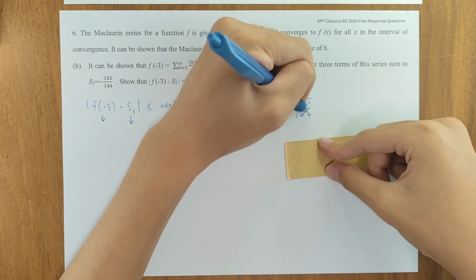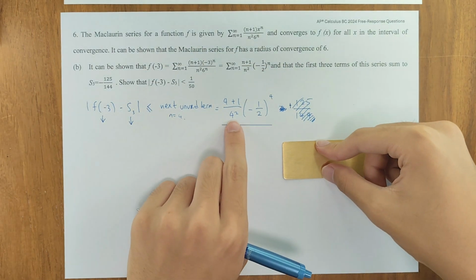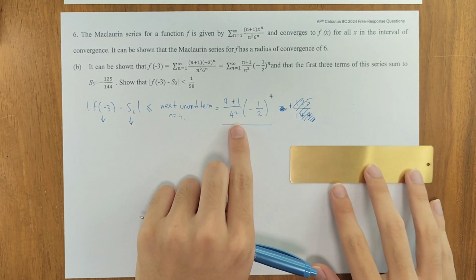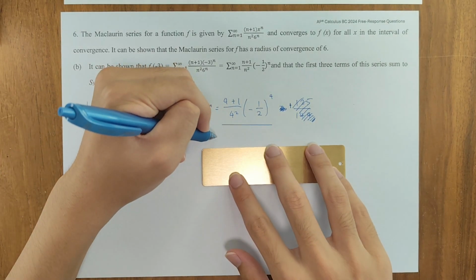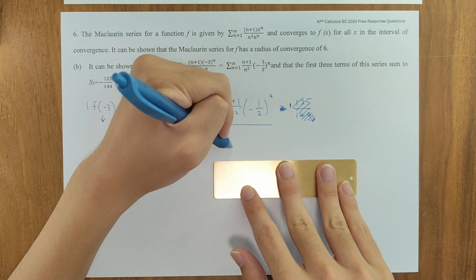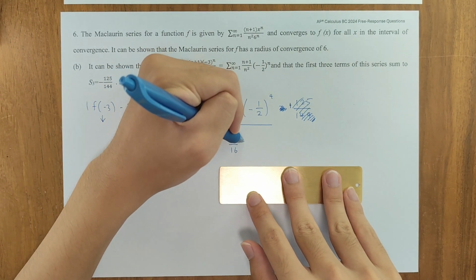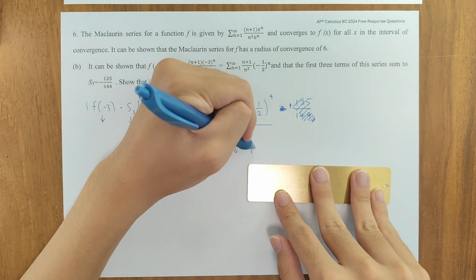Okay. So (4 plus 1) over 4 squared, times 1 over 2 to the 4th power. Let's do that again: 5 over 16 times 16.